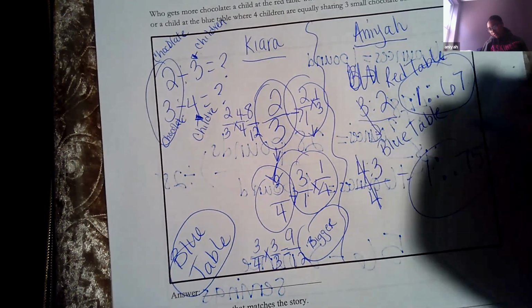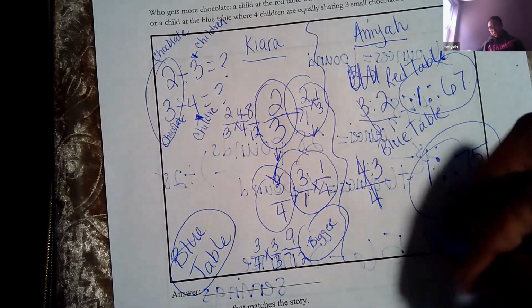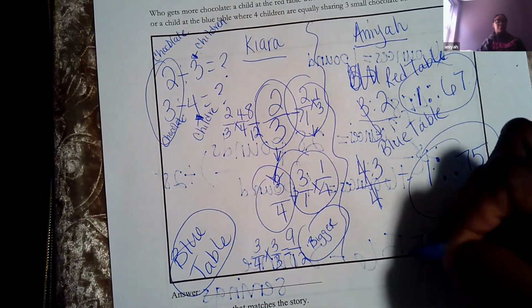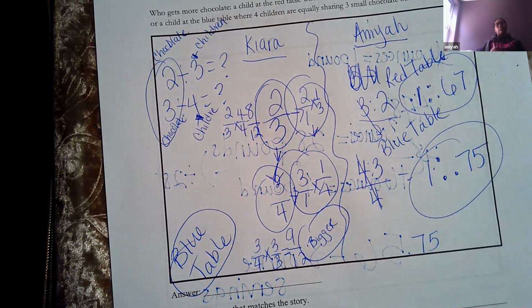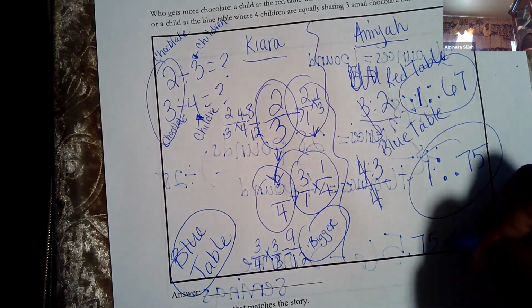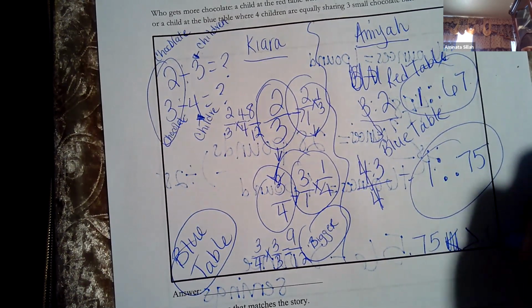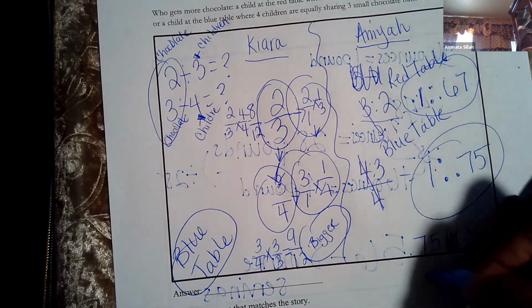Then I wrote 0.75 and 0.67. And then I was going to use the greater than or less than or equal to sign. And then I used the greater than sign because I knew that 0.75 was greater than 0.67. So my answer is the blue table. No, sorry, wrong symbol. Greater than 0.67. So you said the blue table.